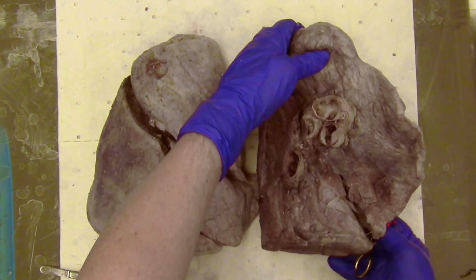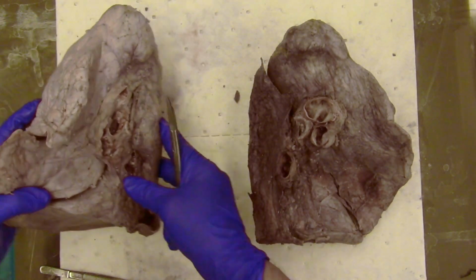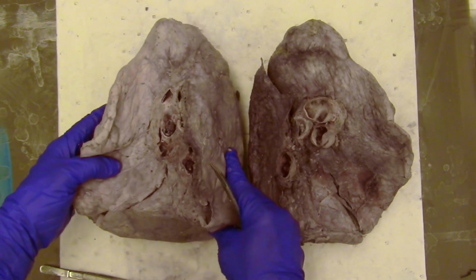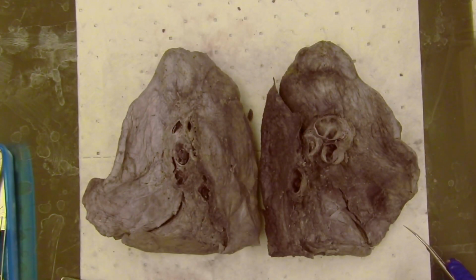Now let's look again at the mediastinal surfaces of the lungs. The prominent structures entering the lung, for example, the primary bronchi and the pulmonary arteries, have very specific arrangements with the pulmonary veins that are exiting the lungs.